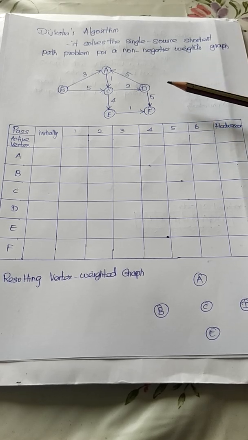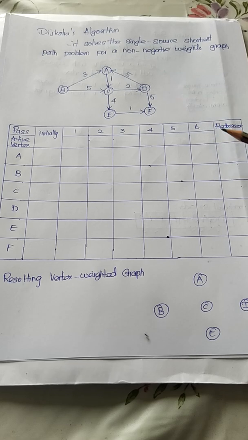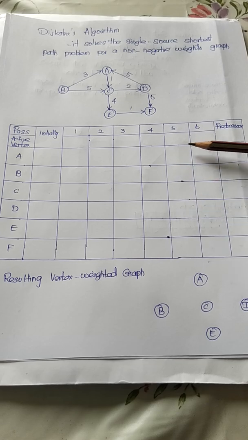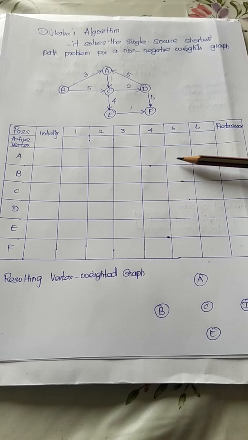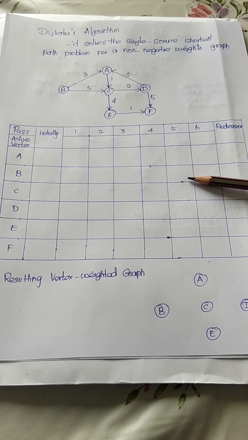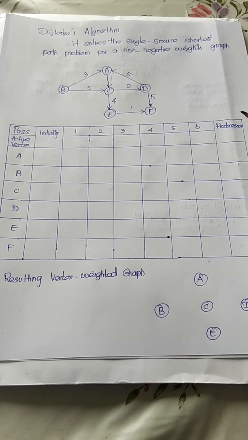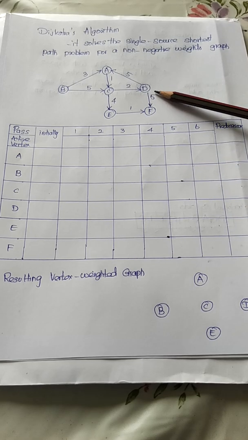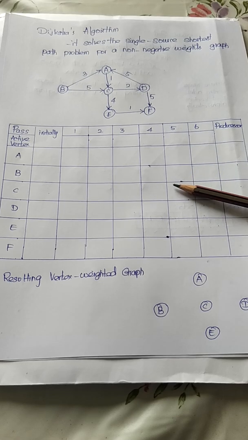Now I'm going to trace the algorithm for this graph. A sample graph is given here and we are going to find the shortest path using the table given in this sheet. For your exams, the graph will be given along with the empty table.